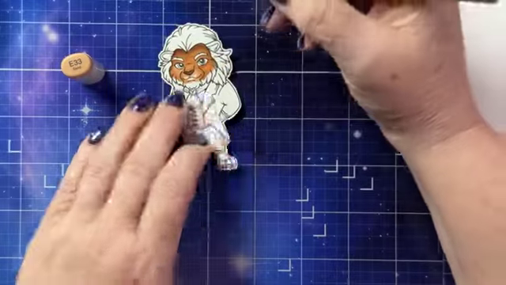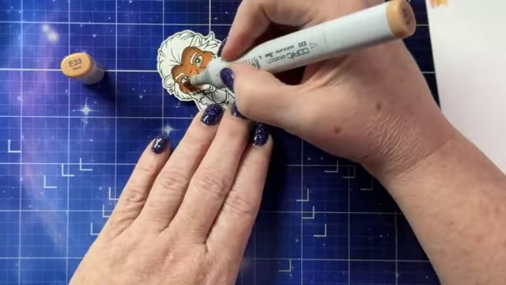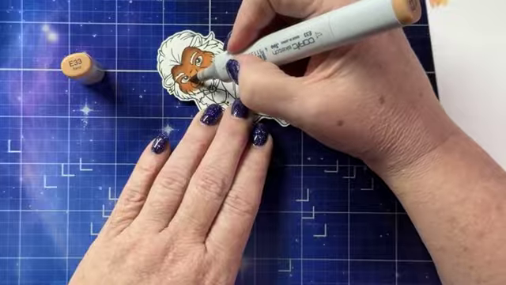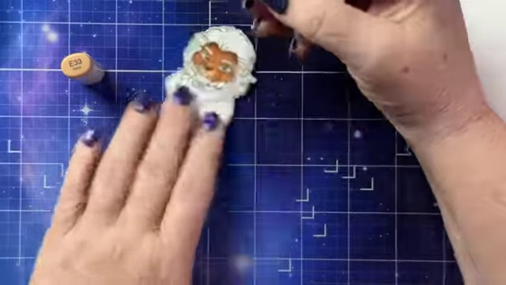So if you guys want me to recap these colors real quick so you know what colors I use, because this tone turned out super nice.